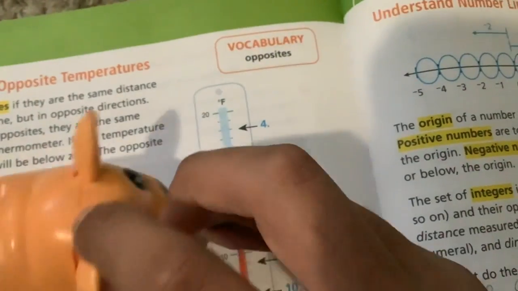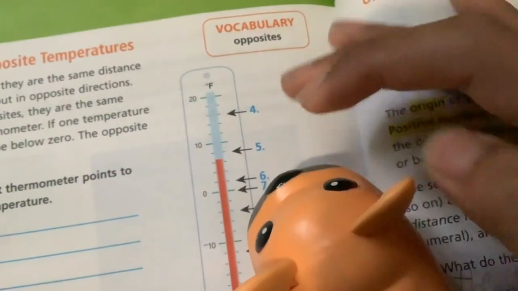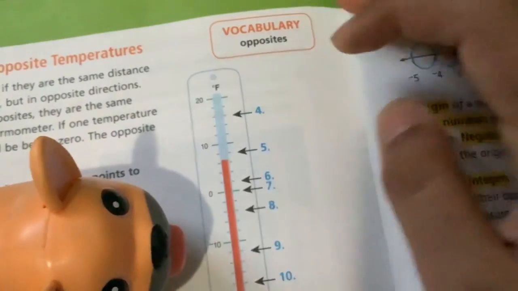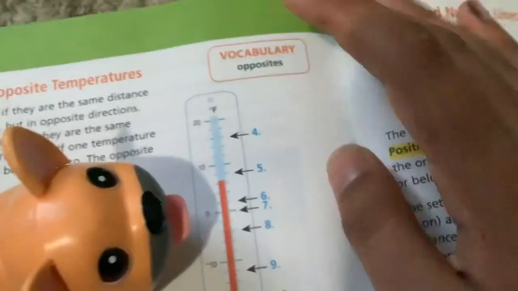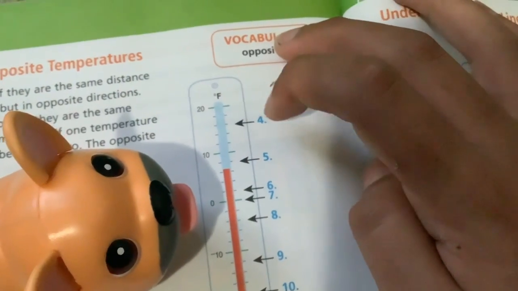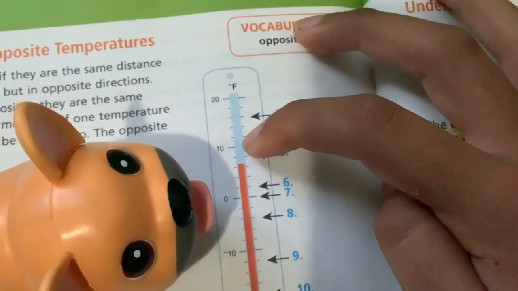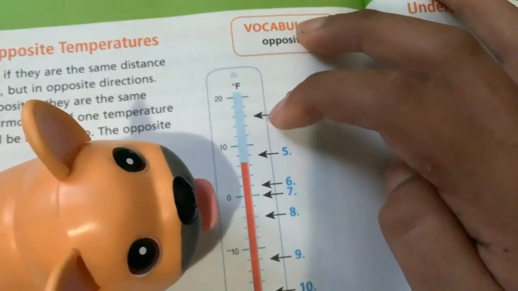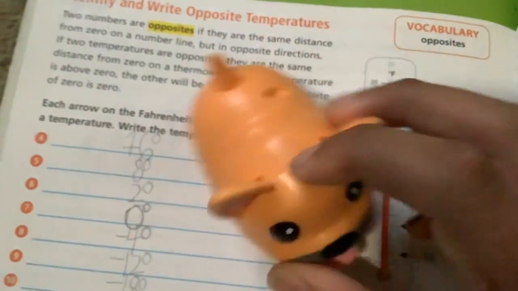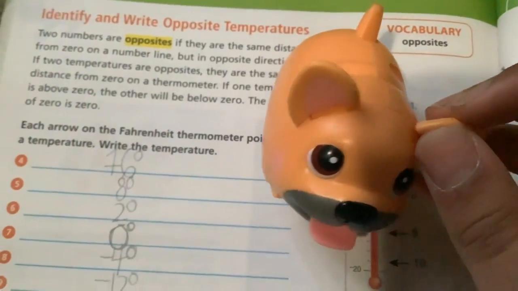So, how do we get from 10 to 20 this way? Well, we could do it with 1s, but that would take a really long time. But we could do it with 2s. 12, 14, 16, 18, 20. Yes. So, what is 4? Let's count. 12, 14, 16. Yes. 4 must be 16 degrees Fahrenheit, which means it will not be 16 degrees Celsius.